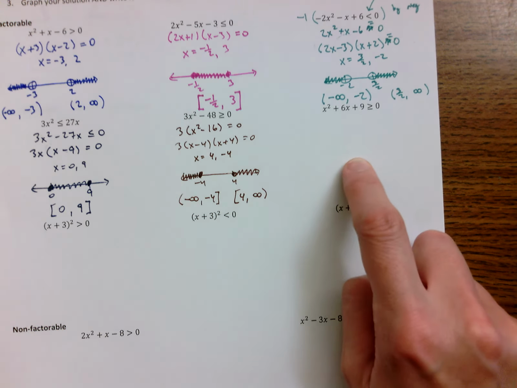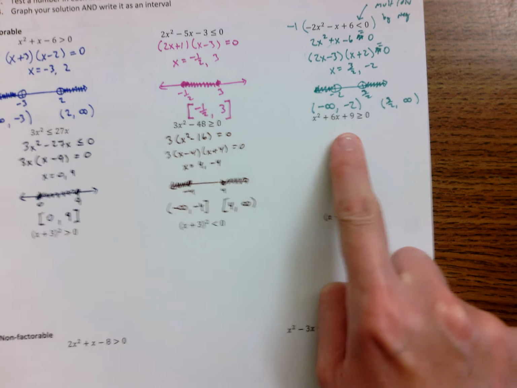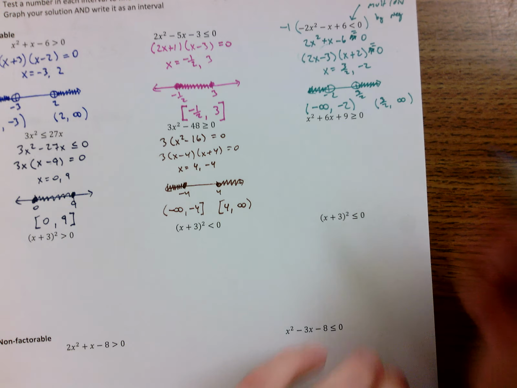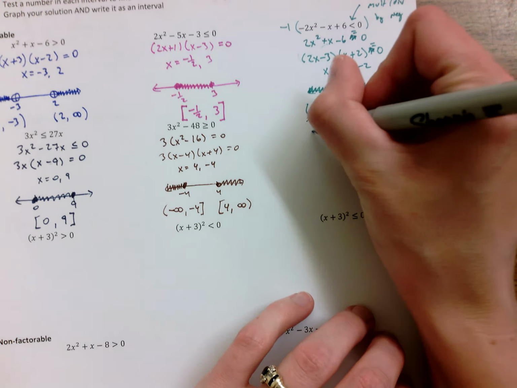Excellent. This guy right here, hopefully you can look at that and recognize, oh, hey, that is a perfect square, right? 2 factors of 9 that add up to 6 are 3 and 3. So this is just x plus 3 squared. Okay, so my only solution here is going to be negative 3. Okay, well, that's kind of weird. So let's take a look at this. So negative 3 is my answer. I know it's going to be included as part of the solution because I've got the equal sign.